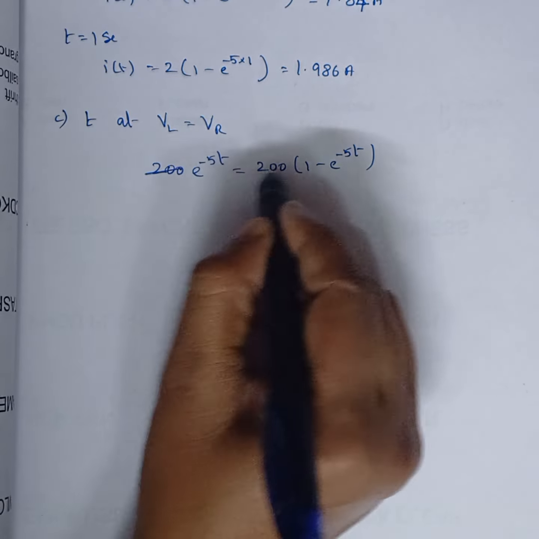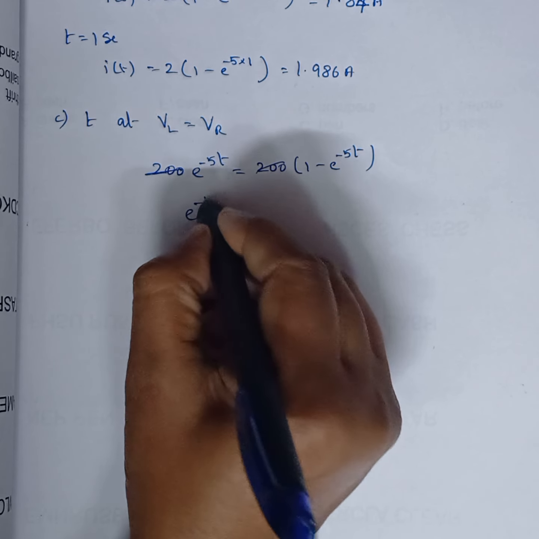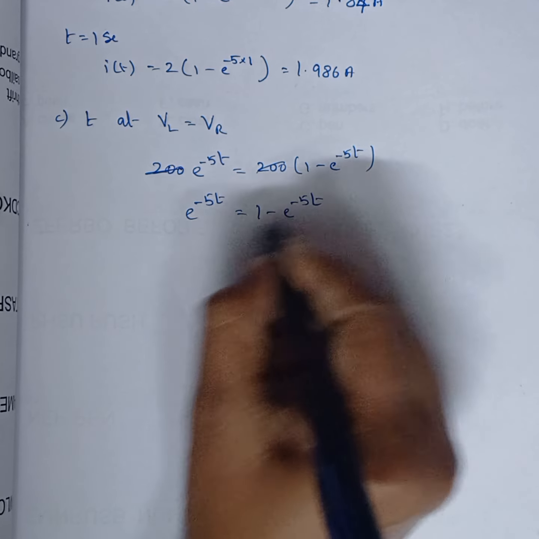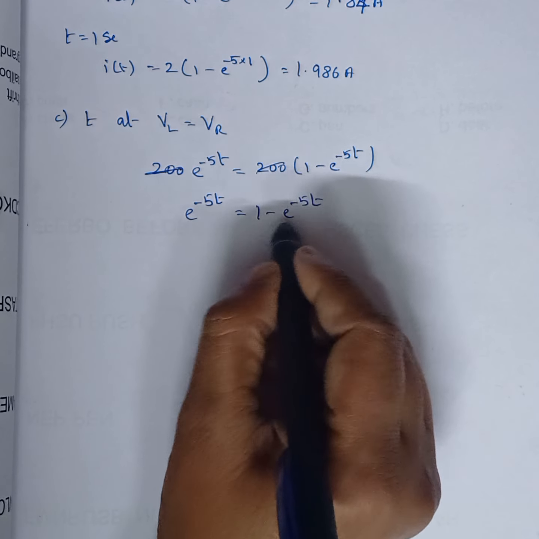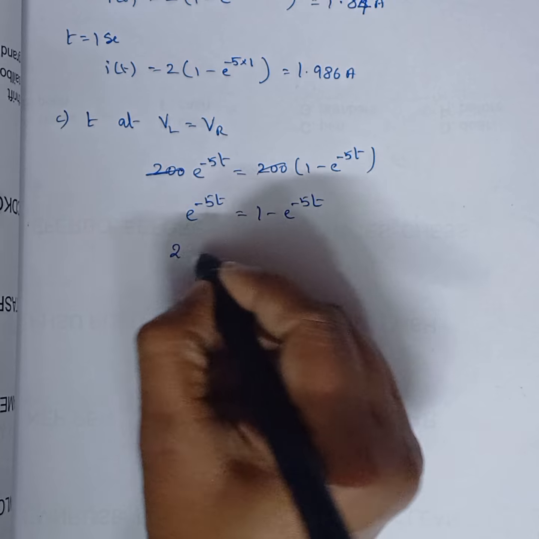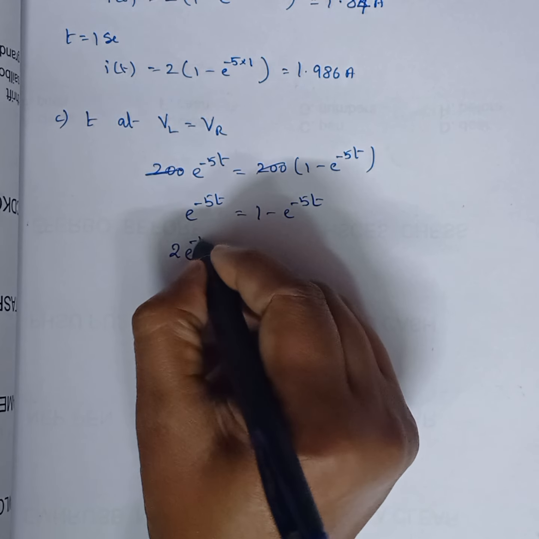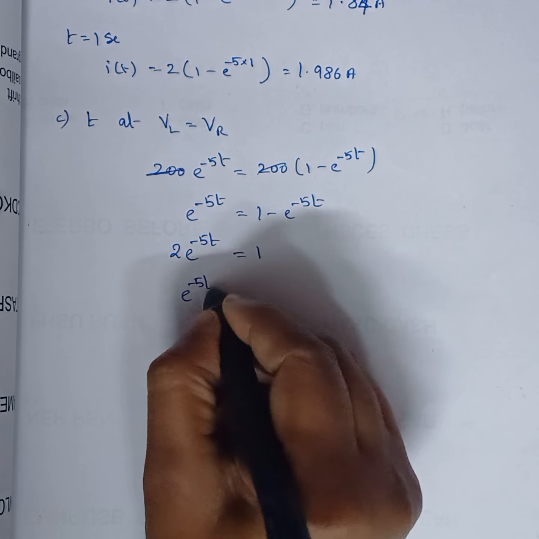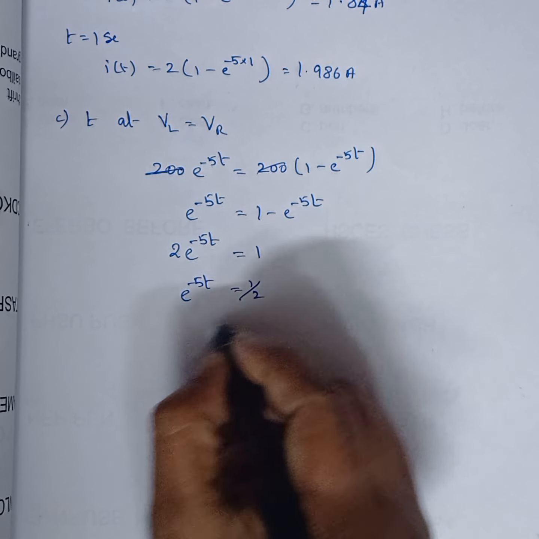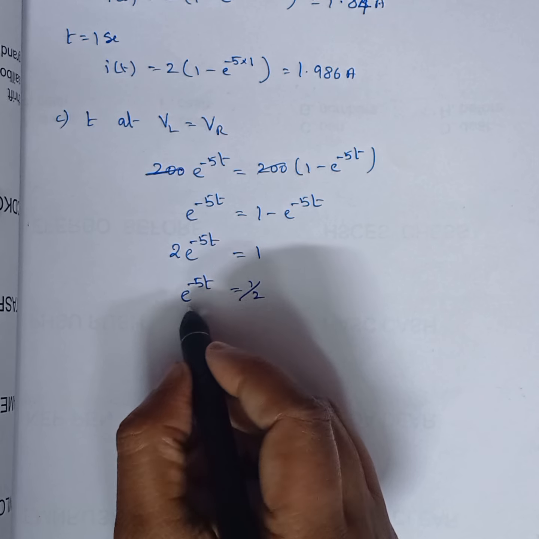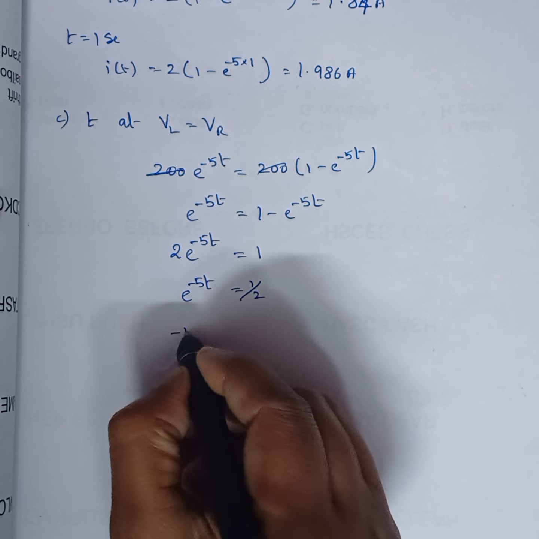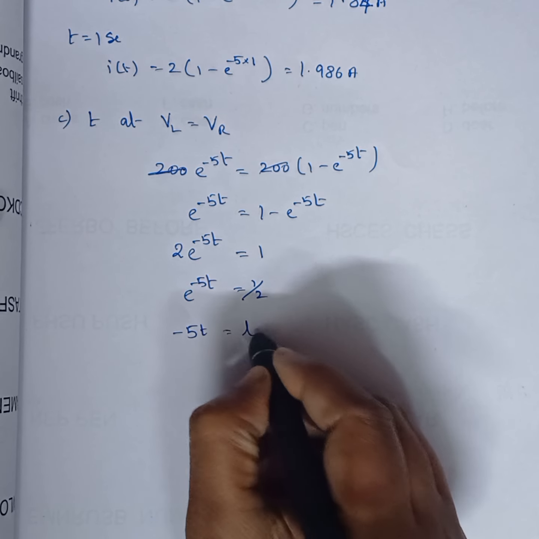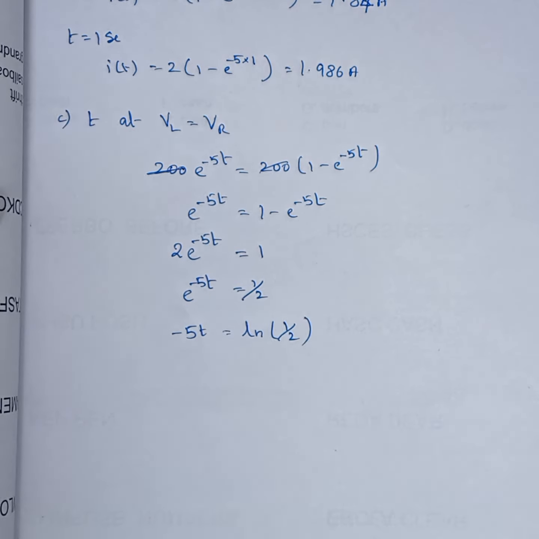Okay, now 200 gets cancelled. We will get e power of minus 5t is equal to 1 minus e power of minus 5t. If it comes to this side, I will get 2 e power of minus 5t is equal to 1, then e power of minus 5t is equal to 1 by 2, correct? So I need to cancel this e, so what I can do is take the natural logarithm on both sides: minus 5t is equal to ln of 1 by 2, correct?